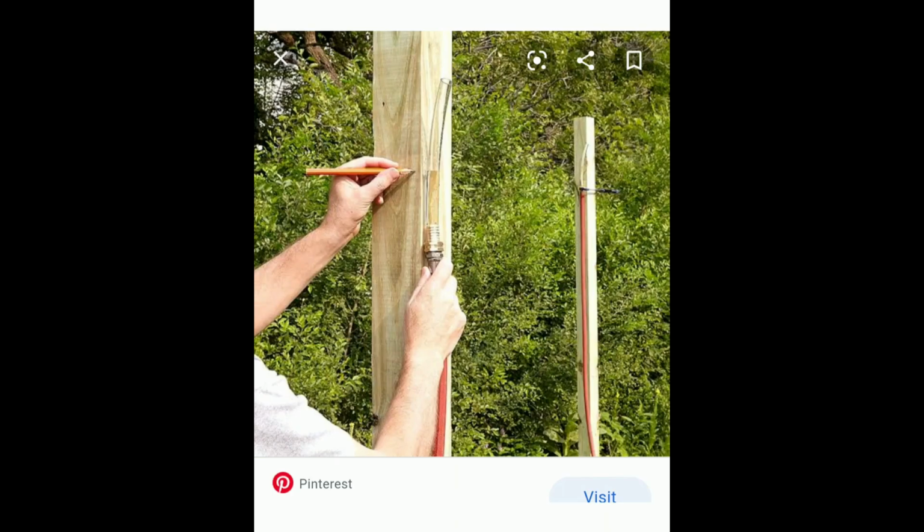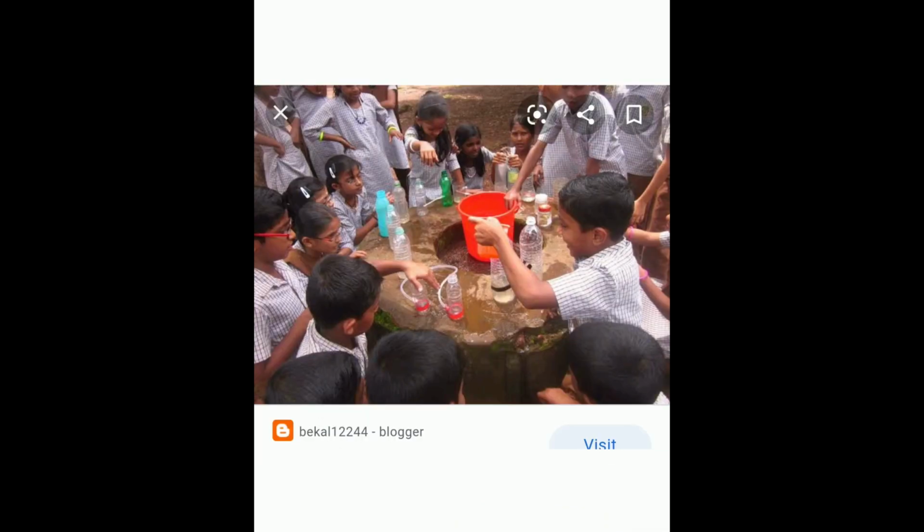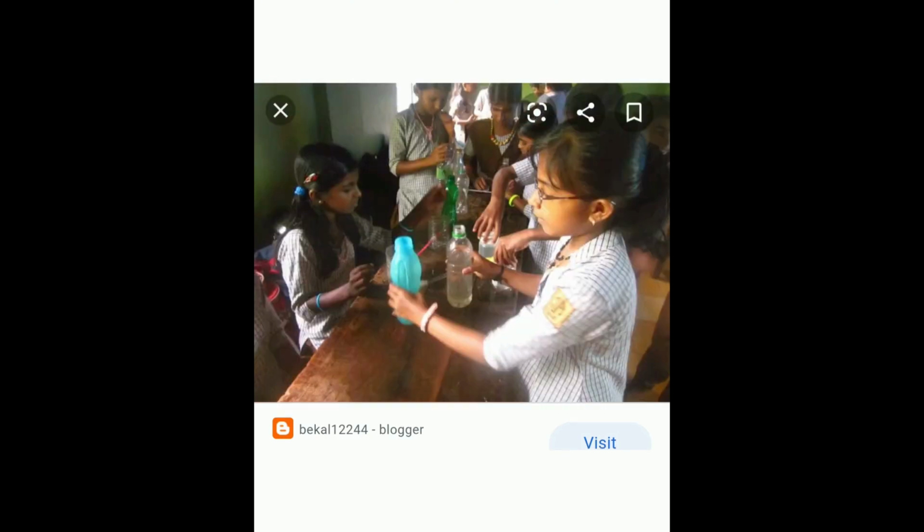All of you try to perform these two experiments and post the photos in your class groups. Let's study together. This is enough for today. The rest in the next class.